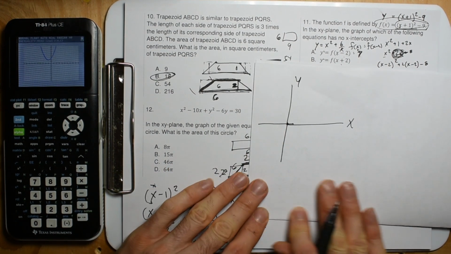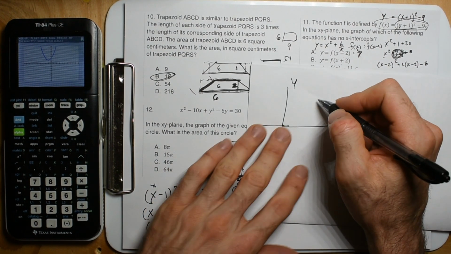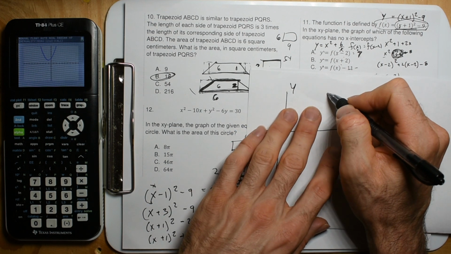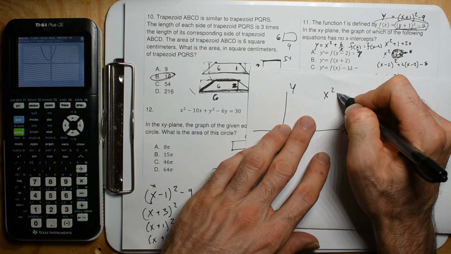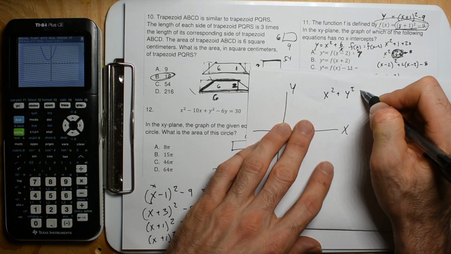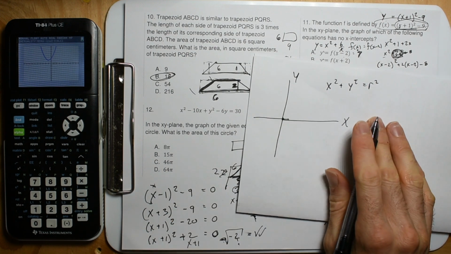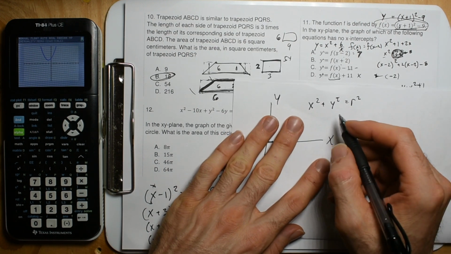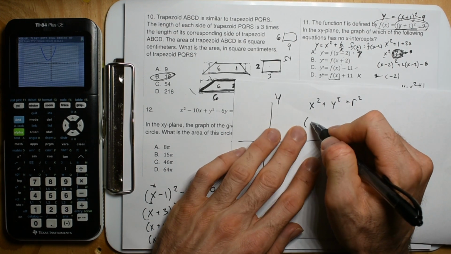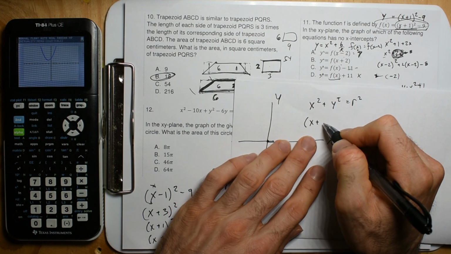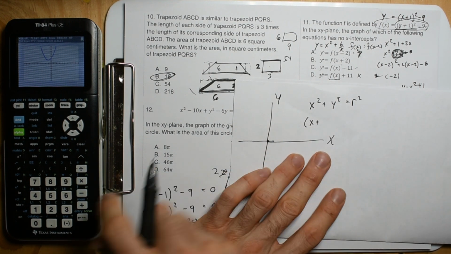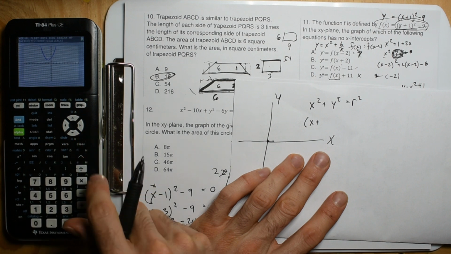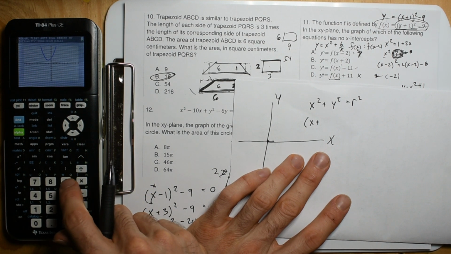Okay, so now we need to know that a circle, if it's at the origin, is x squared plus y squared equal to the radius squared. Now, this is another one of those equations you're just going to have to know going in. That x plus, and they usually use like k. I think they use k and another constant like k and j.